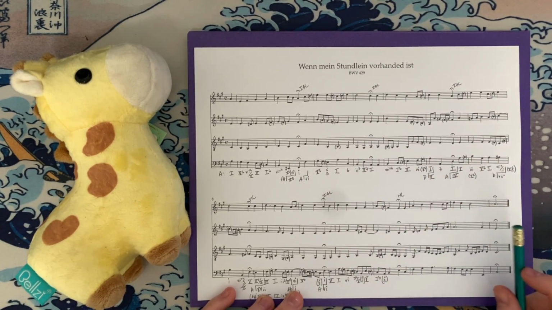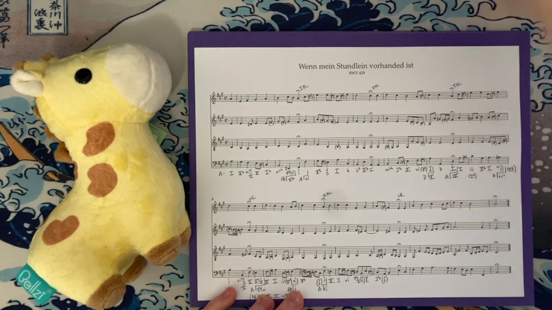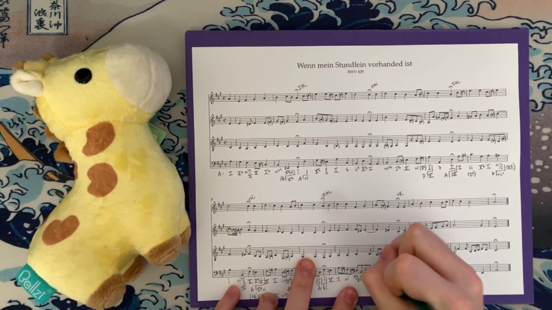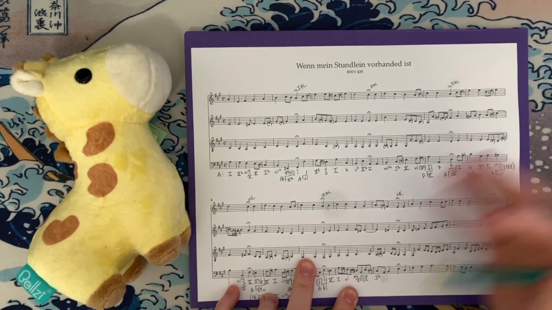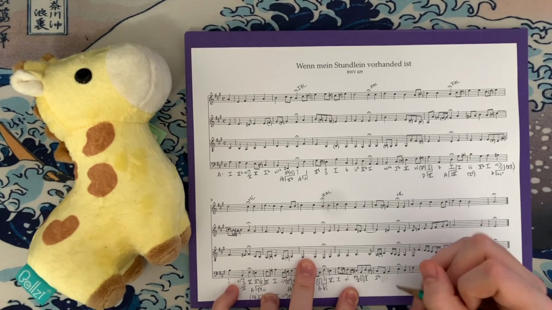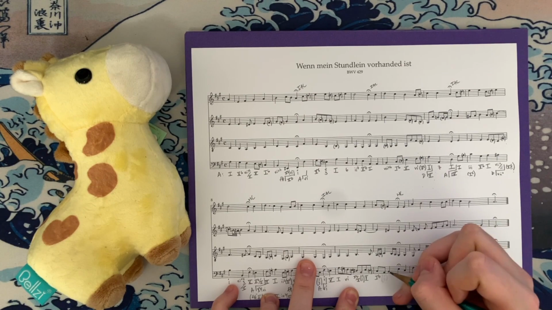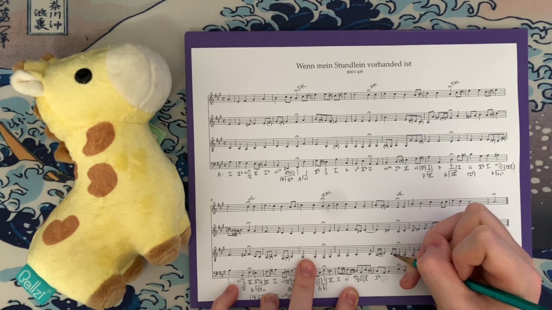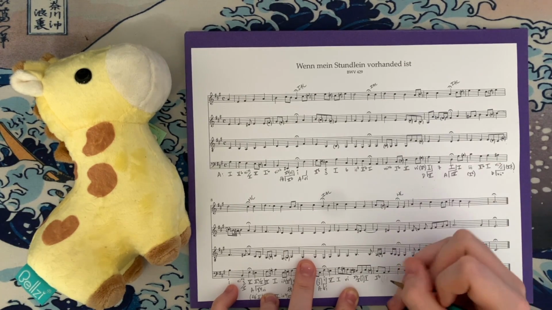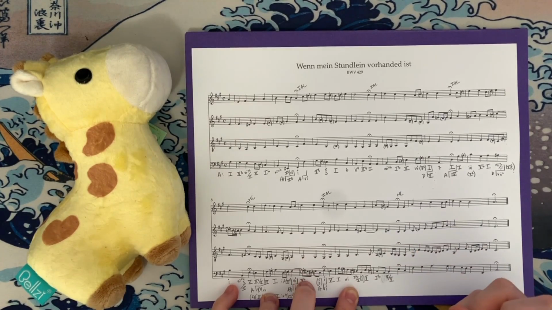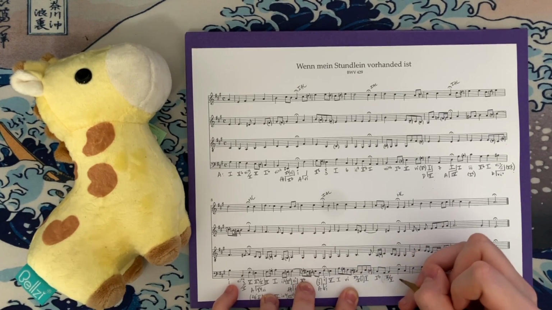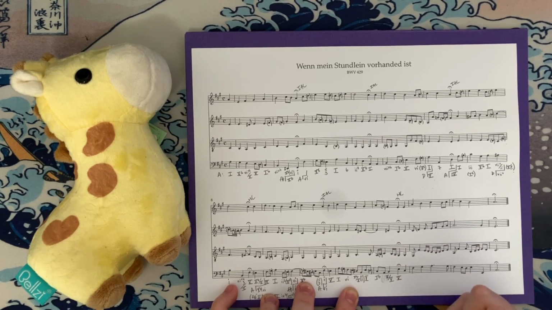Oh, actually, you know what? I catch myself doing that sometimes. That's not a 5-3 if there's also a 7 happening. So we'll just go ahead and leave that analysis out. Then we have B, D sharp, and F. That would just be a root position B major triad or 5 of 5, right? Because it's the dominant of 5. And then we cadence on E major because it's a half cadence.